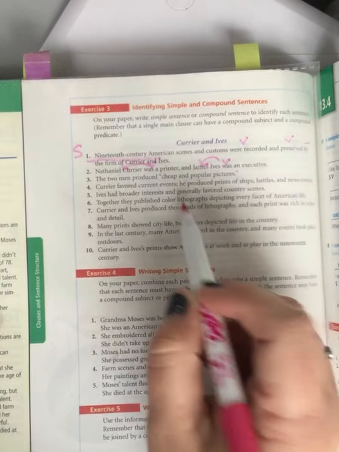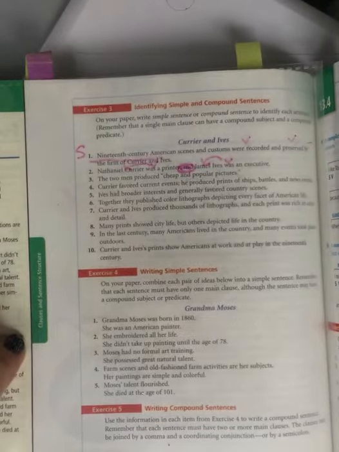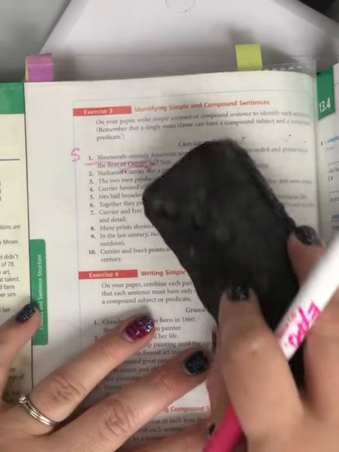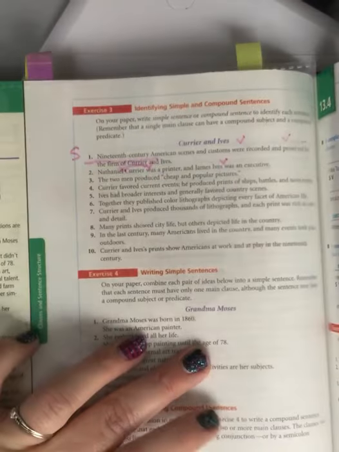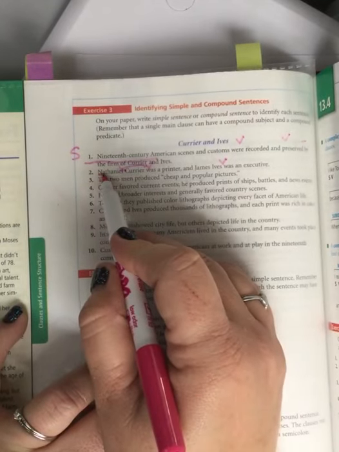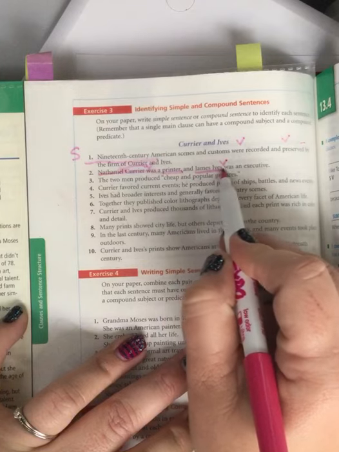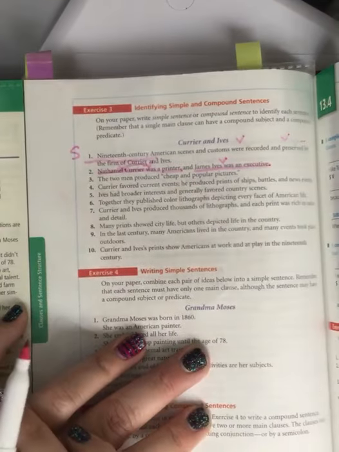And what do we have here? Comma fanboy. So this sentence is compound. How would you annotate it? Underline Nathaniel Courier was a printer. Underline James Ives was an executive.